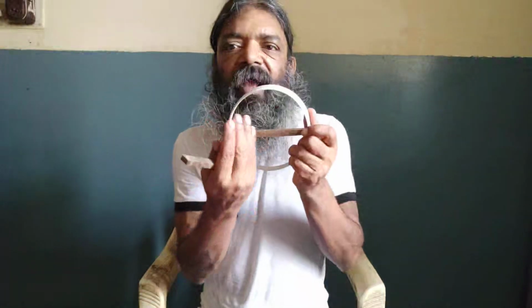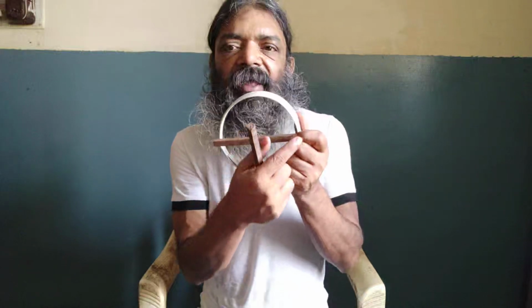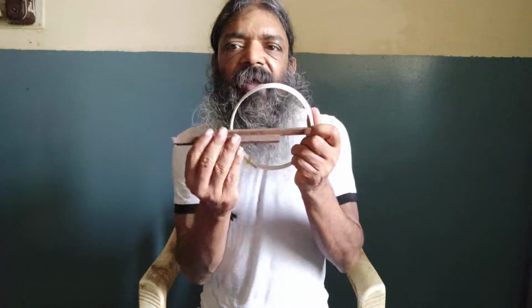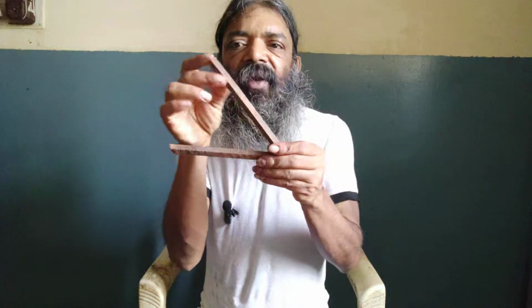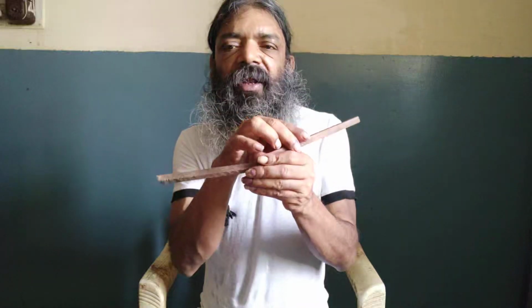If I chopped the x-axis into n parts, x is from minus a to a. Whereas if I chop this angle, the angle that is moving like this, this is 180 degrees, 270 degrees, and 360 degrees.